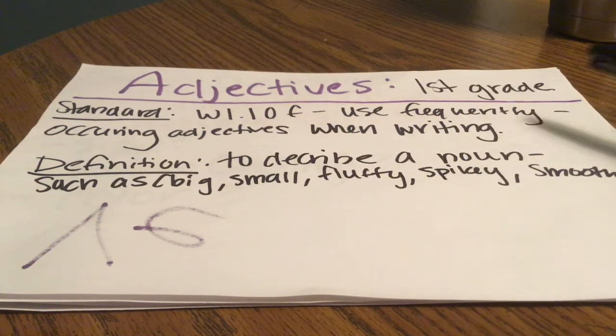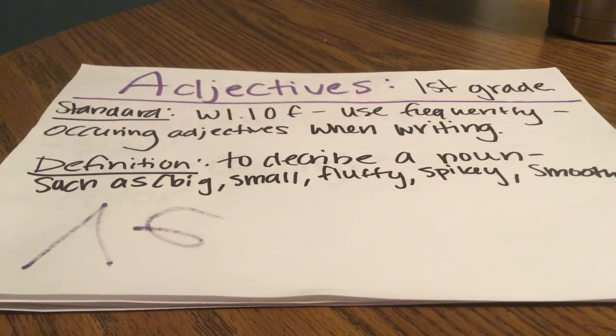In this lesson, I will be doing adjectives in first grade. The standard that I chose is W1.10F, and that is using common occurring adjectives when writing. First in this lesson, I will make sure that they know what an adjective is before I have them write adjectives in a sentence.